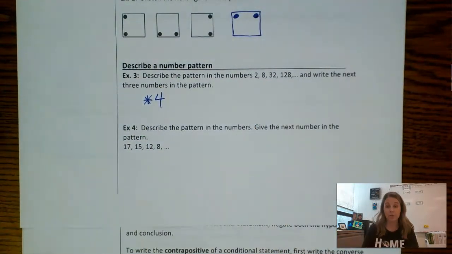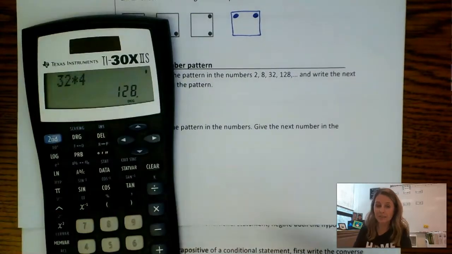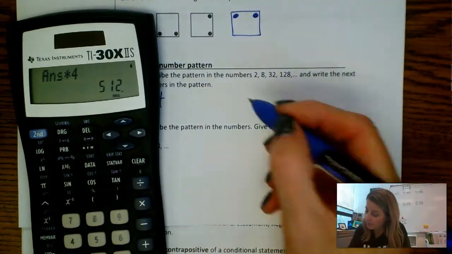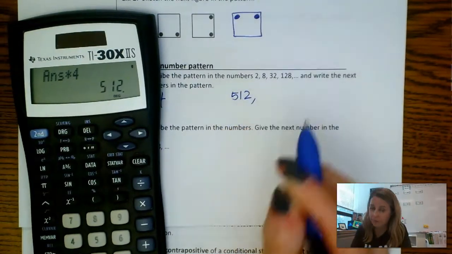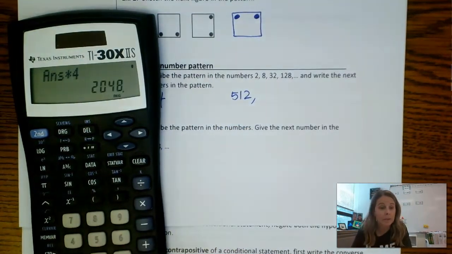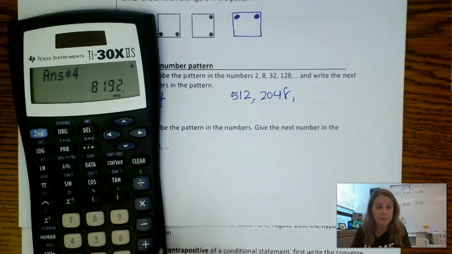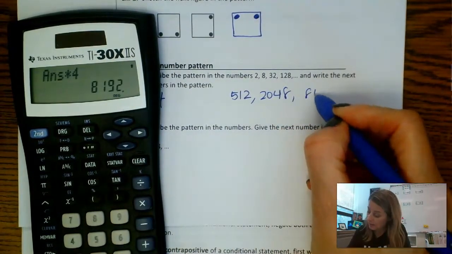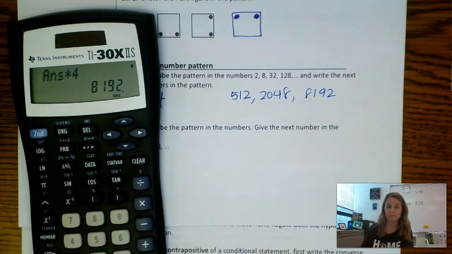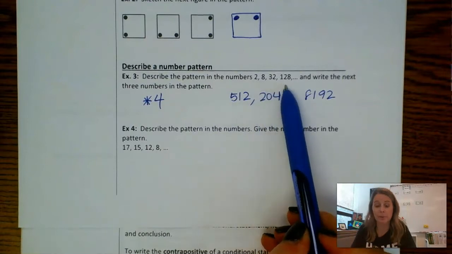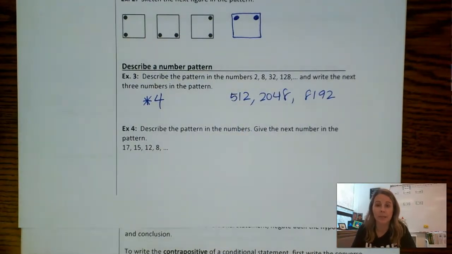And so let's do the next 3 numbers it says. So 128 times 4. So it looks like I have 512, 2048, and then finally 8,192. So if it wouldn't have held true where it was multiplying by 4 every time, then I would have, I guess, continued to look for a different pattern.